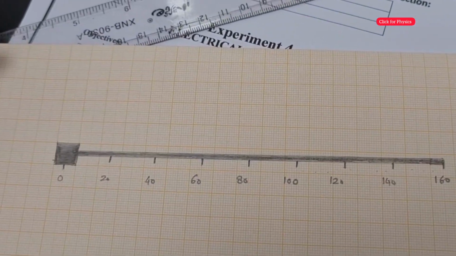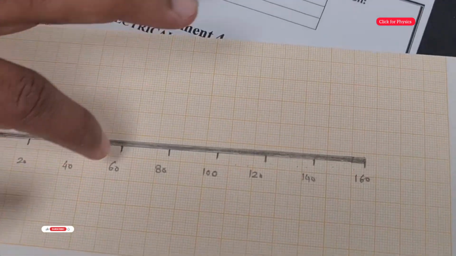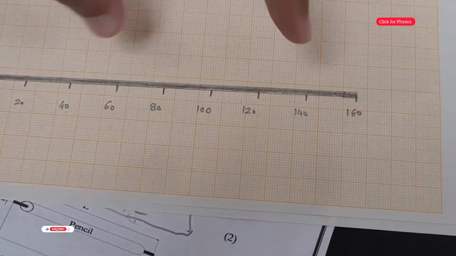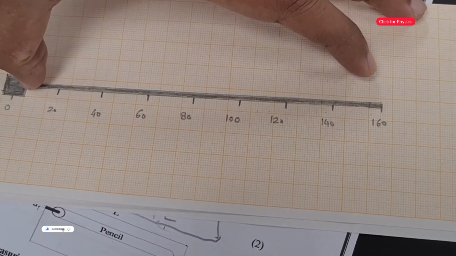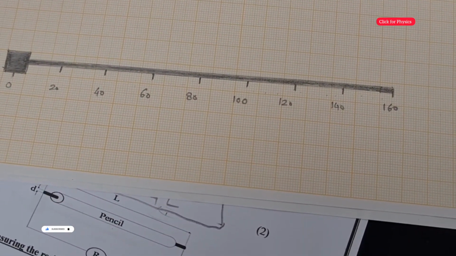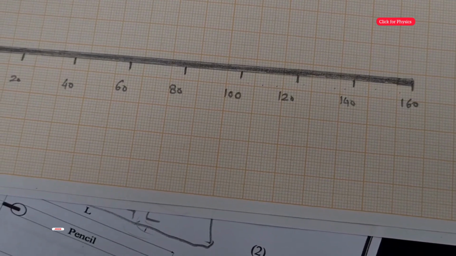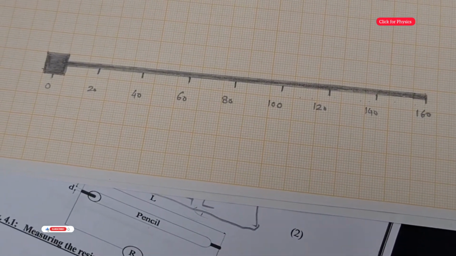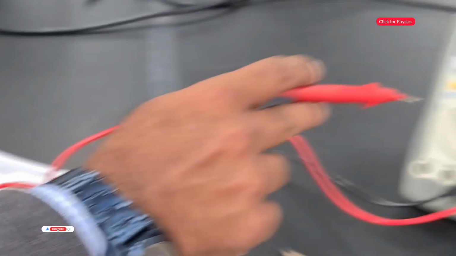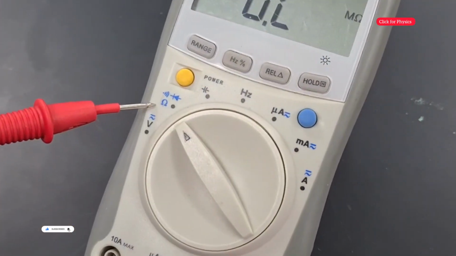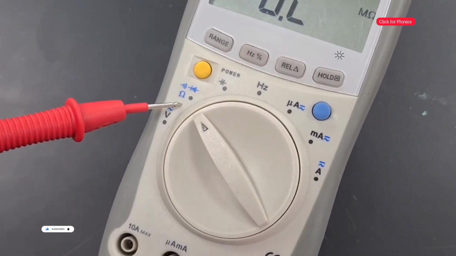You can have a look here. I already marked the numbers: 0, 20, 40, 60, 80, 100, like that. The total length of the line from the center of the box is 16 centimeter, which is equal to 160 millimeter. Clear? Now I am going to use the multimeter again, in resistance mode. The unit for resistance is ohm.